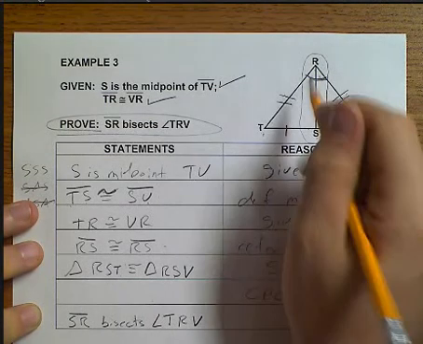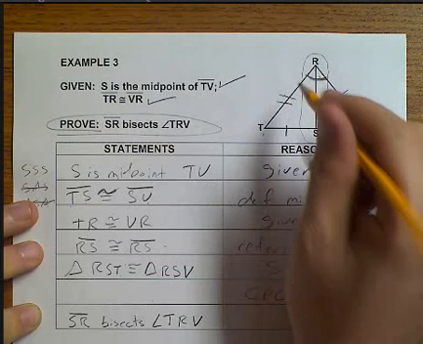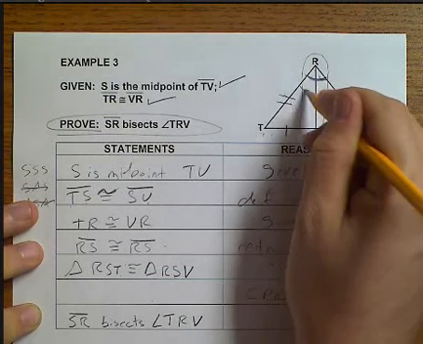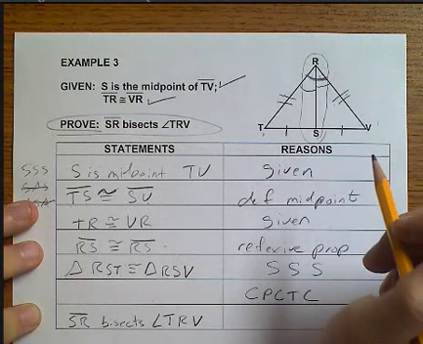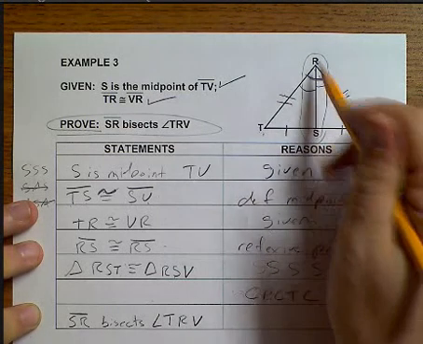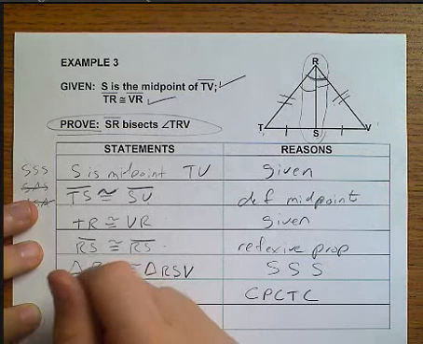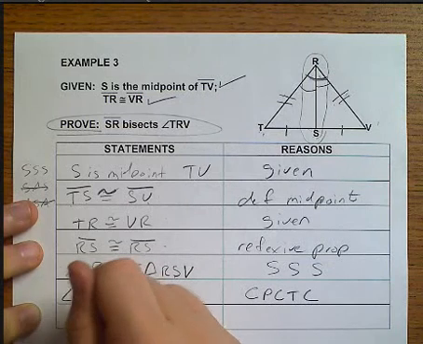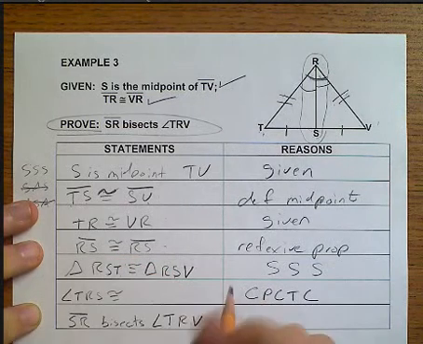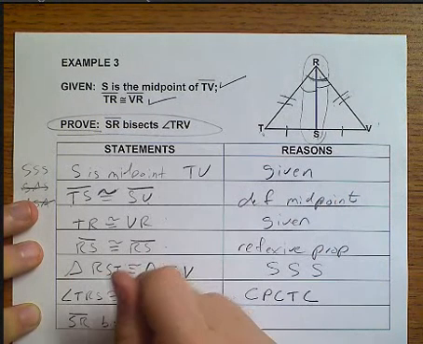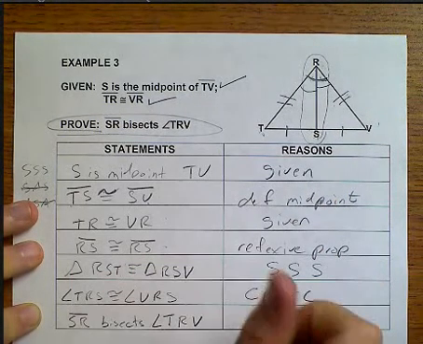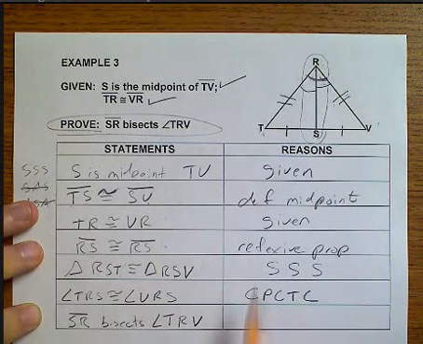So that means that this angle has to be the same as this angle. So angle TRS needs to be congruent with VRS. And they are because of CPCTC. So we're good.